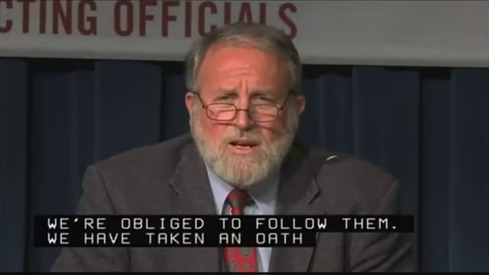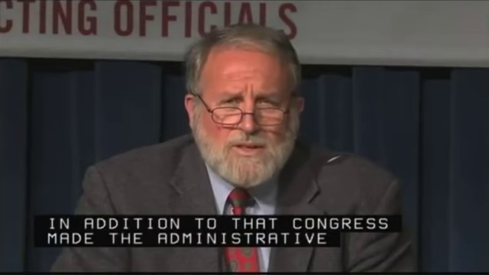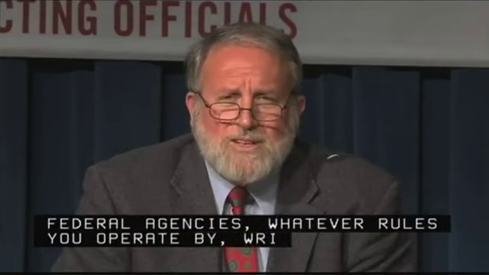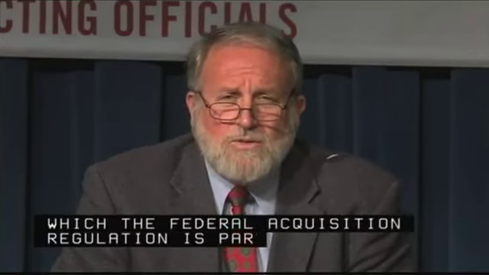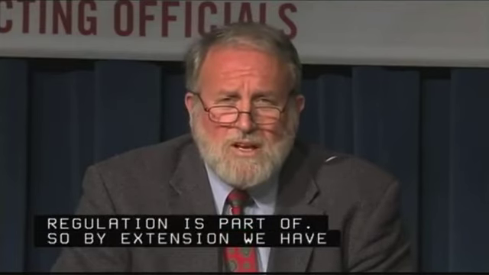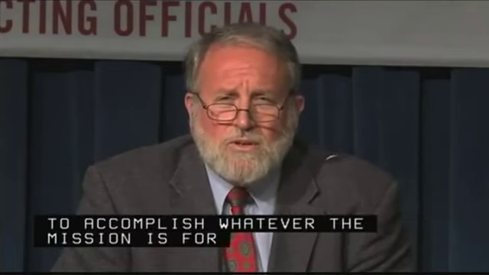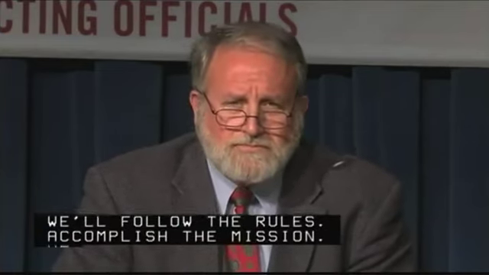In addition to that, Congress made the Administrative Procedures Act in 1946, which said, hey, federal agencies, whatever rules you operate by, write them down and give the public an opportunity to see them and to comment on them. And that's what led to the Code of Federal Regulations, which the FAR, the Federal Acquisition Regulation, is part of. So by extension, we've all taken an oath that we will follow the FAR as well. So when we're in that crunch, when we're trying to accomplish whatever the mission is for our agency, remember, we've taken an oath. We'll follow the rules. Accomplish the mission, but do it within the constraints of what the rules say you have to do.